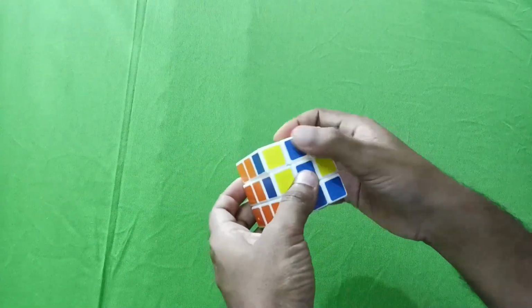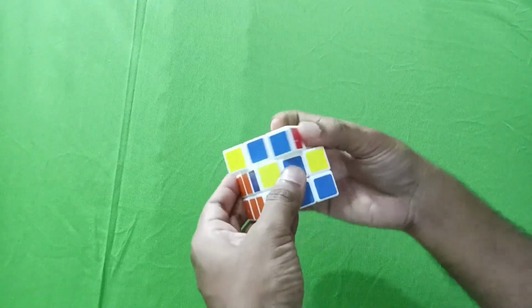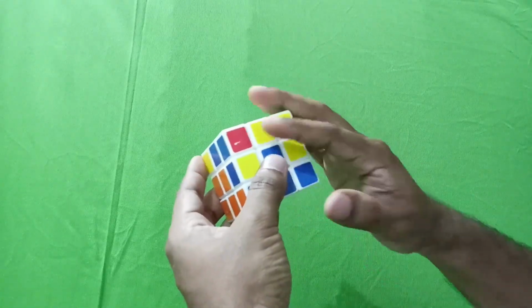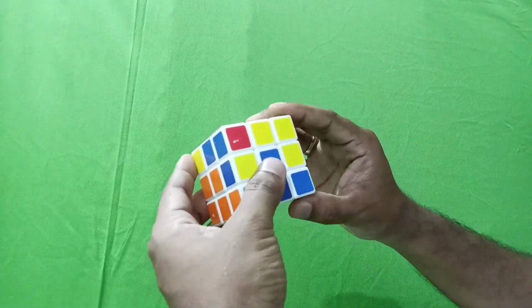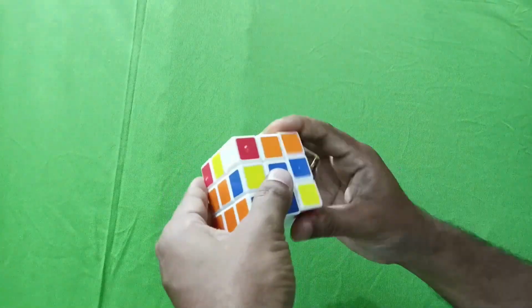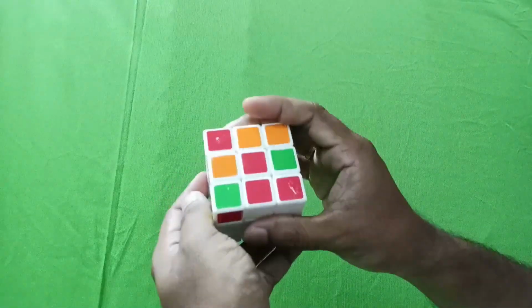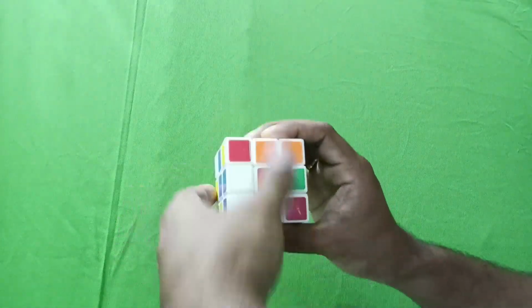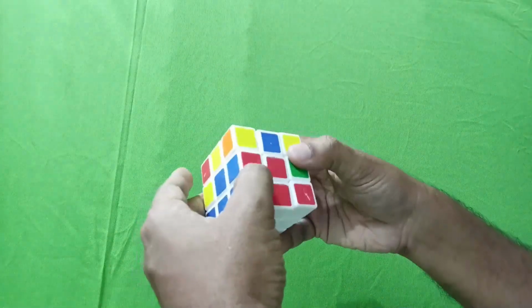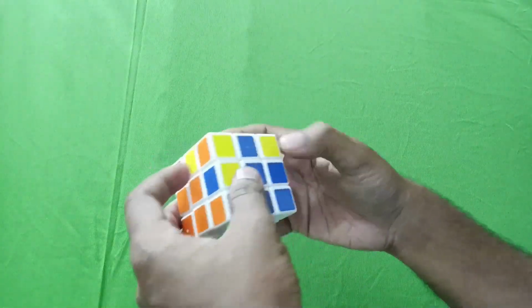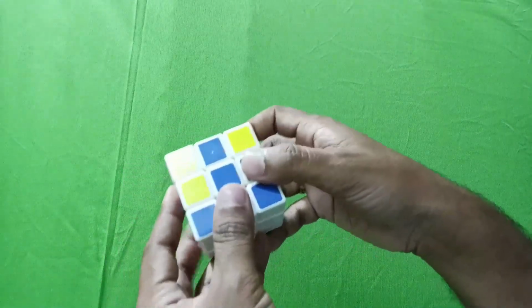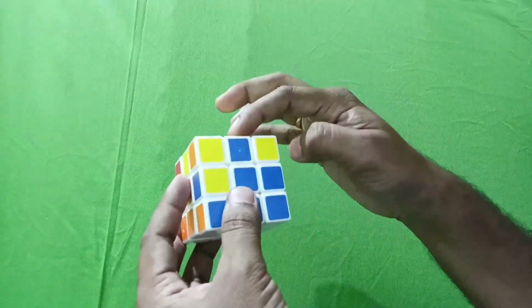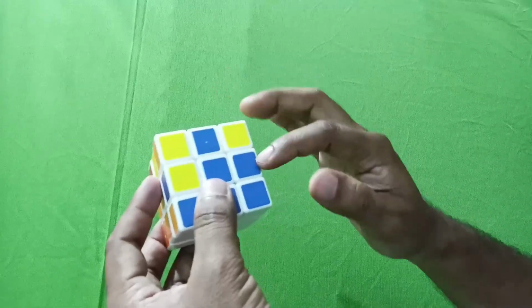Again I am repeating, match and move in the opposite direction. Since the color matches at your right hand, you have to do the right hand algorithm. After completion of the right hand algorithm, move the complete cube to the left side. Now do one more left hand algorithm. After completion, you can observe that the blue and red corner piece has come to the right place. Blue, red, this piece has shifted from here to here.